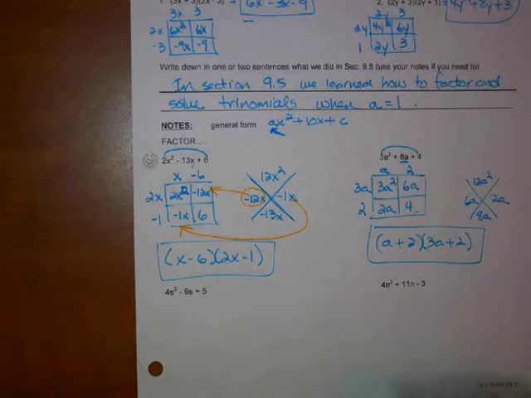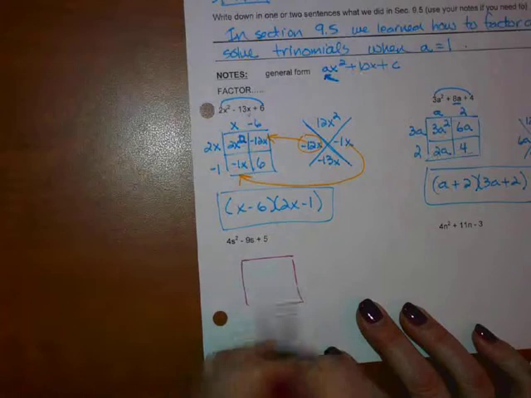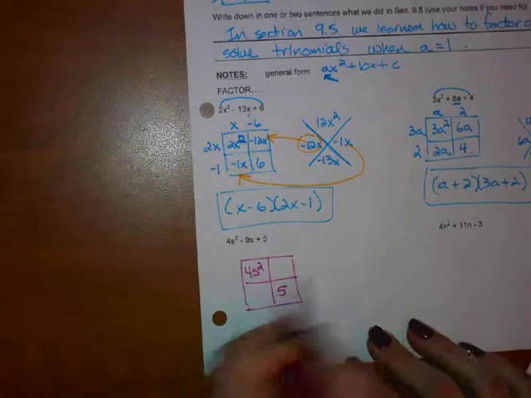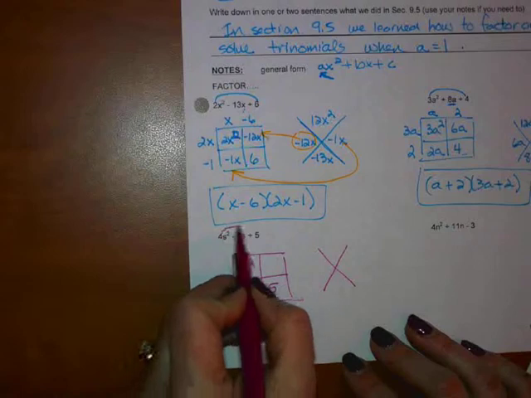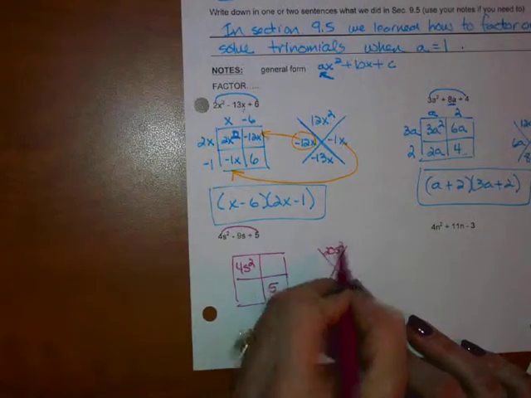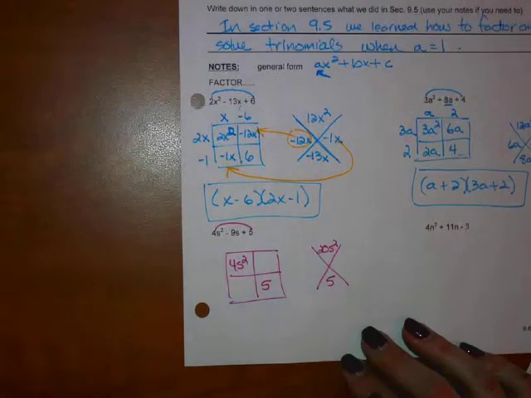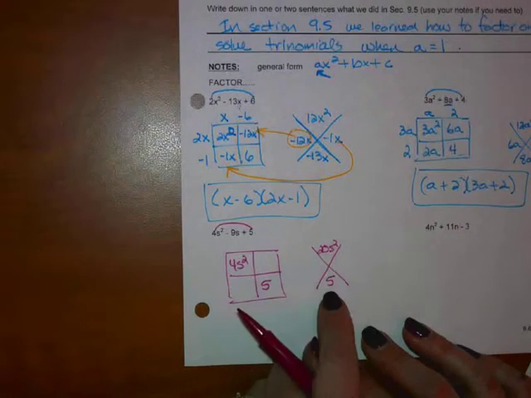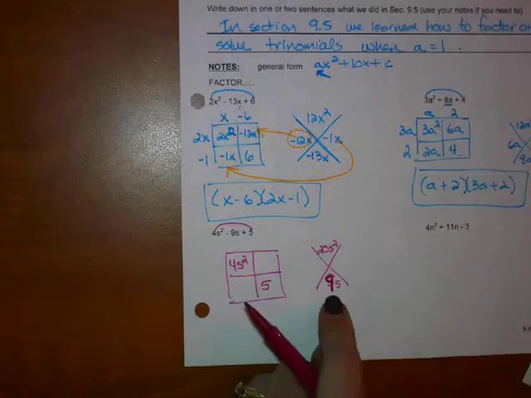Okay, here we go. Let's try another one. We have 4s squared minus 9s plus 5. Again, I'm going to start it the same way and put the 4s squared here, the plus 5 here, draw my X or my diamond, whatever we want to call it, and I have to multiply 4 times 5, and that's what goes on the top, 20s squared, and then 5 goes in the bottom. And I've got to think of factors that would multiply to 20 and add, excuse me, not 5, it should be 9s, I apologize. They multiply to 20 and add to 9s.